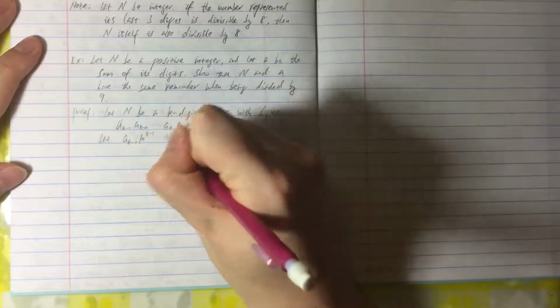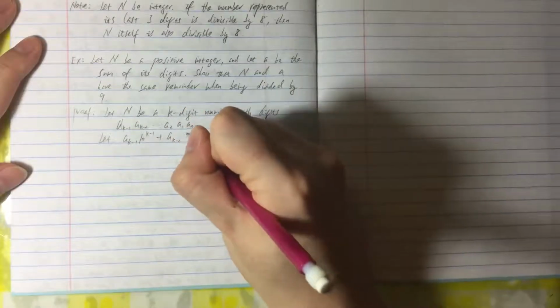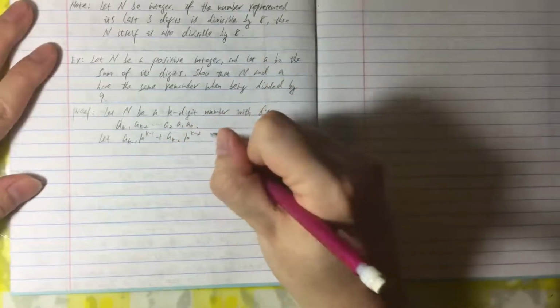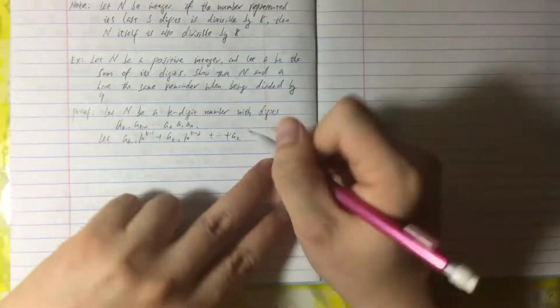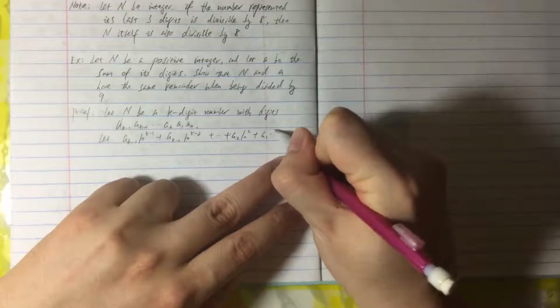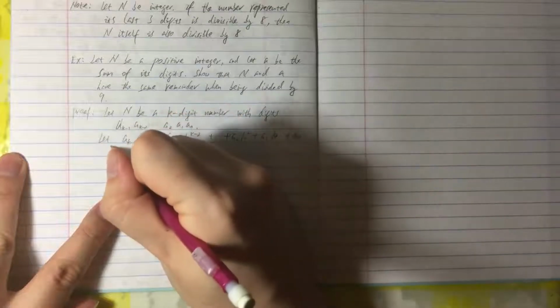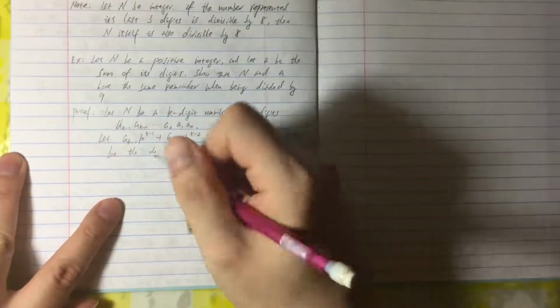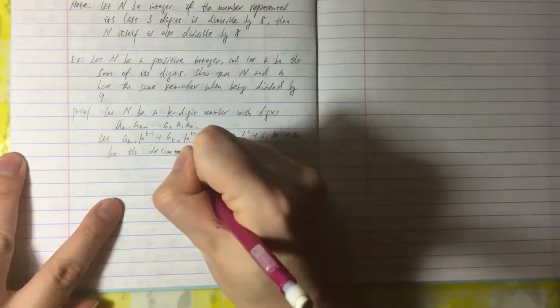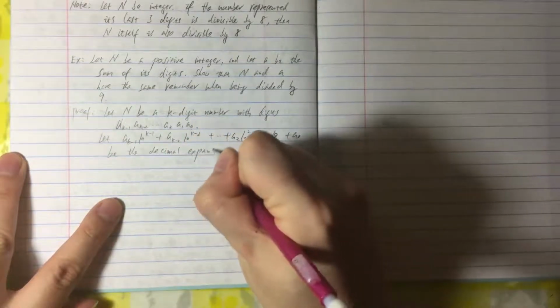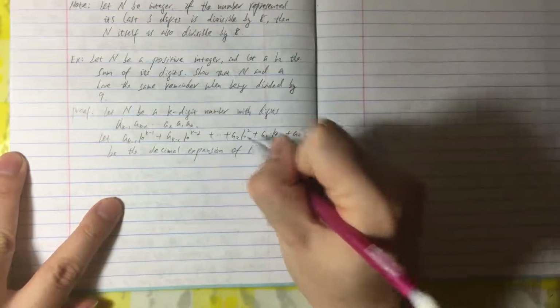Then let a_{k-1} times 10 to the power of k-1 plus a_{k-2} times 10 to the power of k-2 plus a2 times 10 squared plus a1 times 10 plus a0 be the decimal expansion of n.